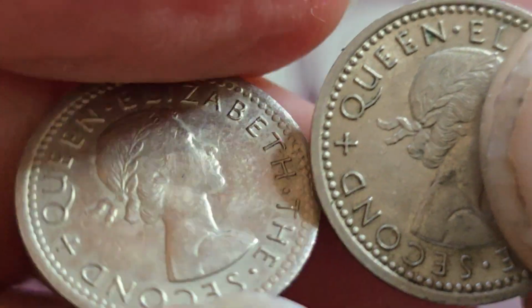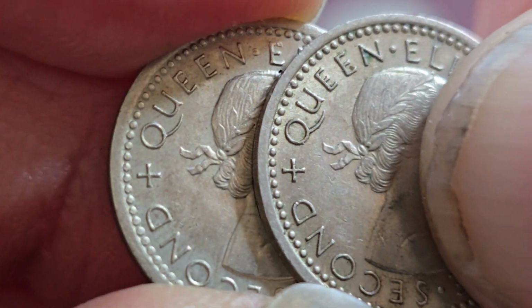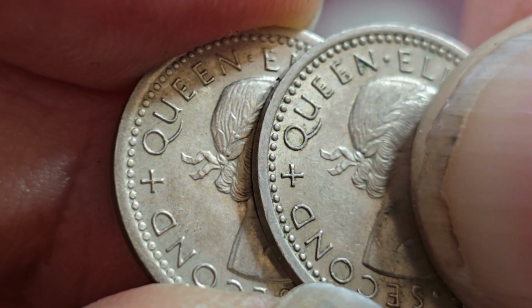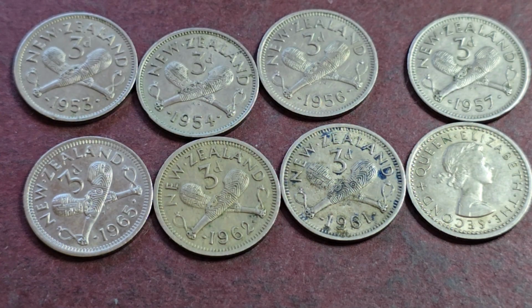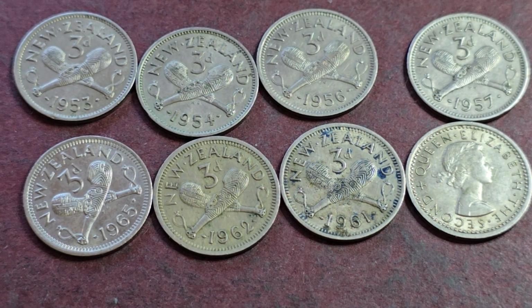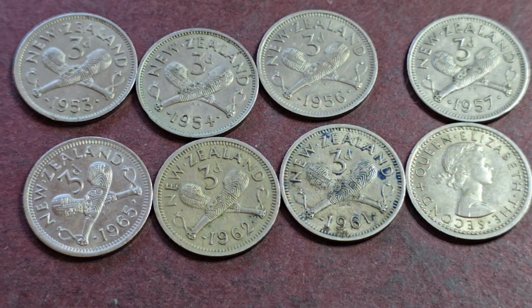Maybe check it against the 1965. And that one actually hits the dot, so maybe there's a different number of dots as well on these ones. Okay, come on, look at it. There's 86, 87, 88 beads, so that accounts for why that one hits in between the bead and the actual gap. Okay, so we're continuing on.